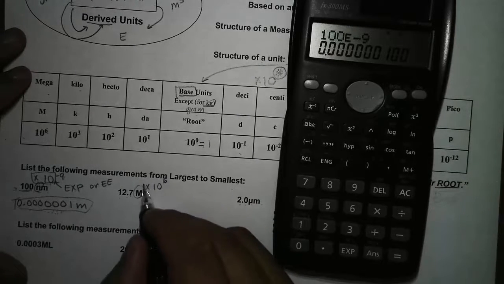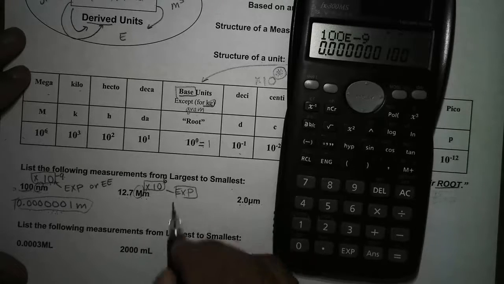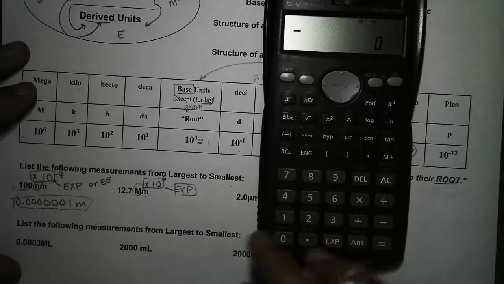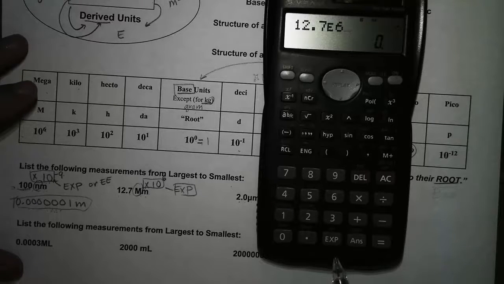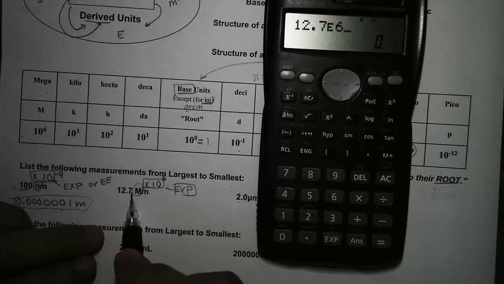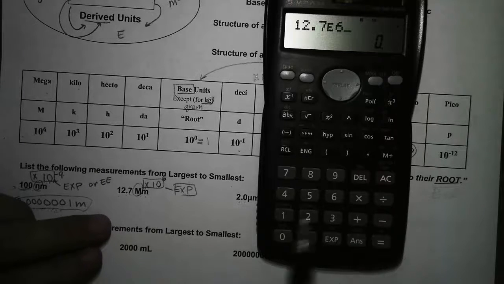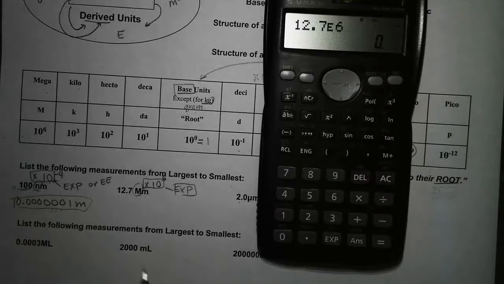So again, this time 10 is represented by the EXP button on a calculator. Let's plug this into a calculator. 12.7 EXP again. The most important thing about this EXP is that when we use it, this now becomes a single number. If you press multiply times 10 to the 6th power, it becomes two separate numbers. So that's why it's very important to use EXP instead of typing 10 to the power of something. And then we have our answer.